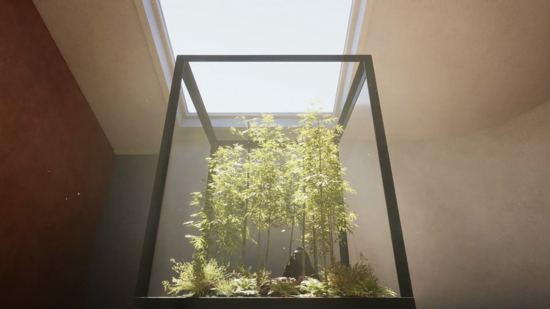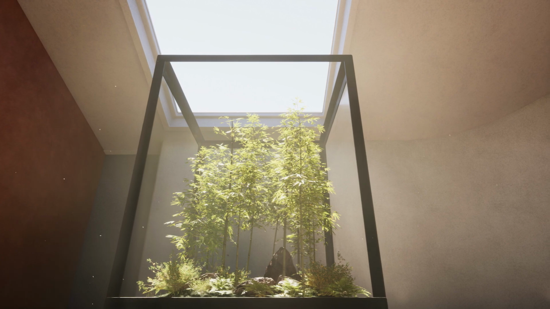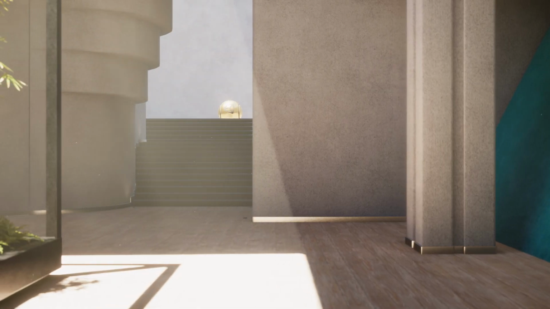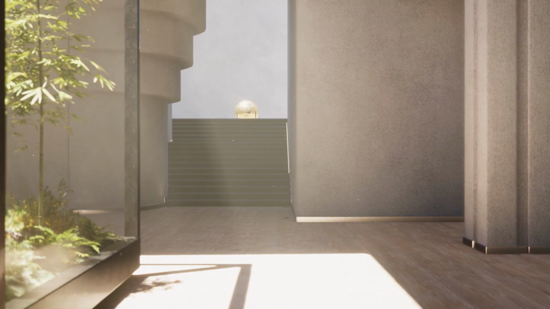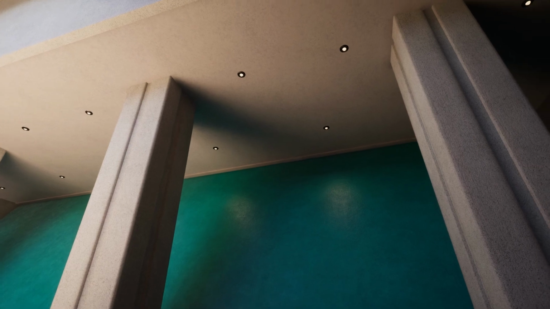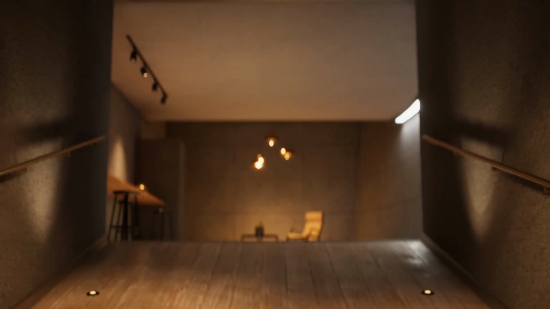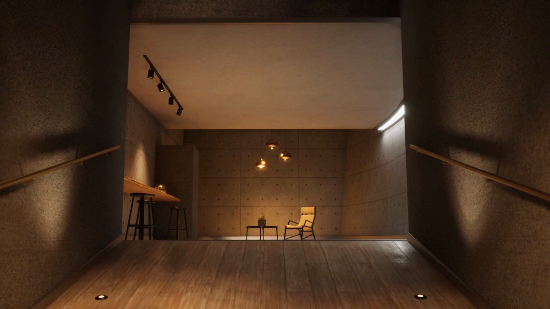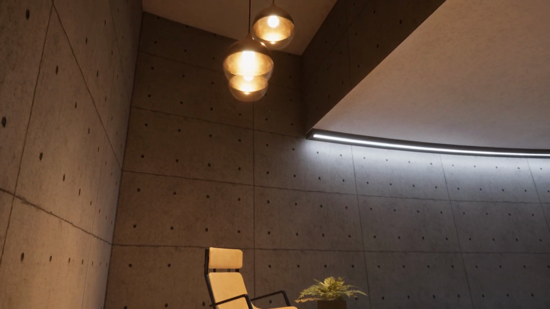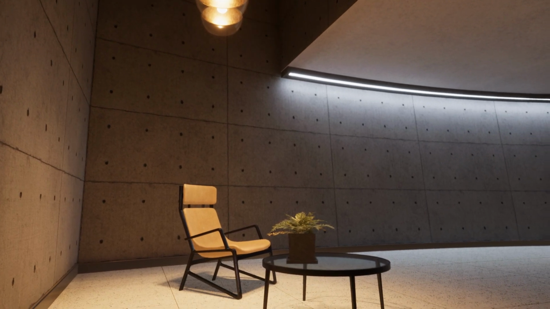Then, the second room is an interior that features mostly indirect lighting. In the tree cage, you'll find many advanced materials with transparency, subsurface scattering, and tessellation. This is a great showcase for the GPU light mapper and the local volumetric fog in HDRP. Finally, the last room features a minimalist living space with several real-time lights and emissive lighting.